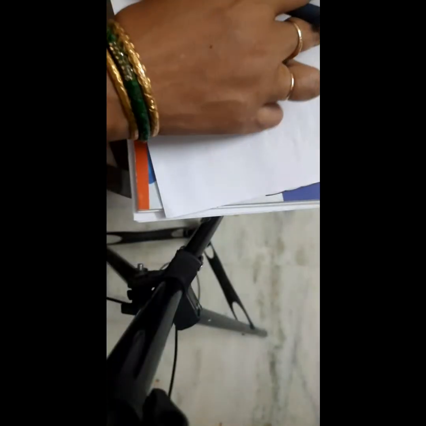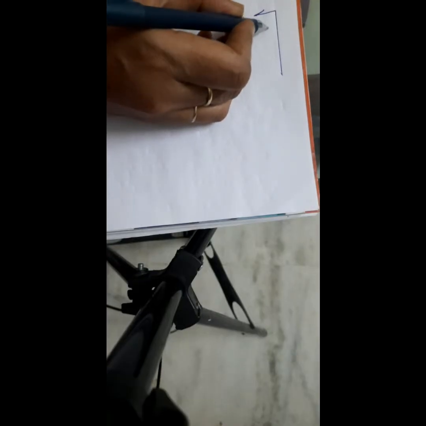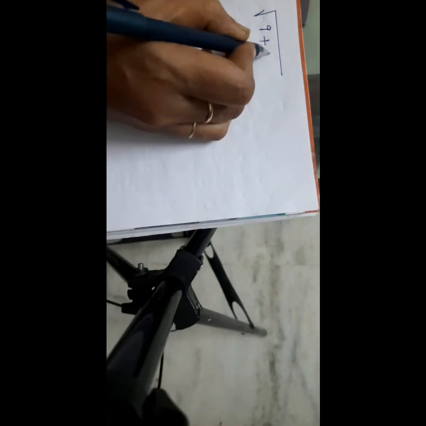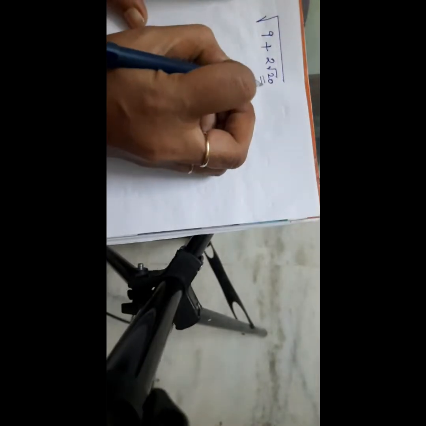Suppose the question is in the form like here, 9 plus 2 root 20. What do we have to do? First we find factors.